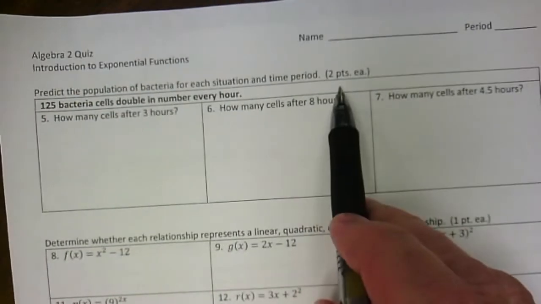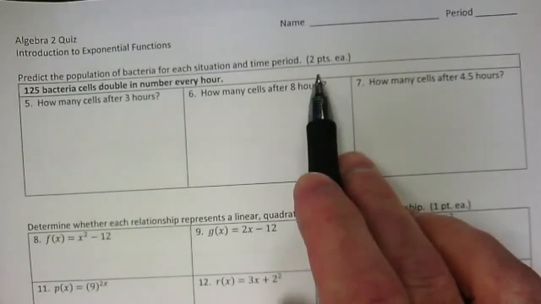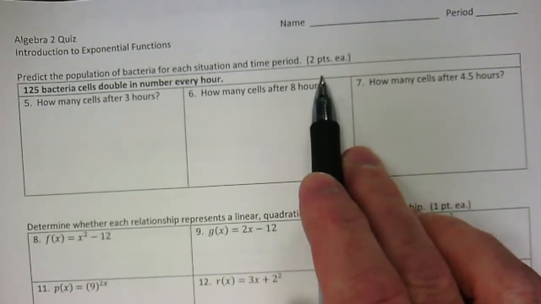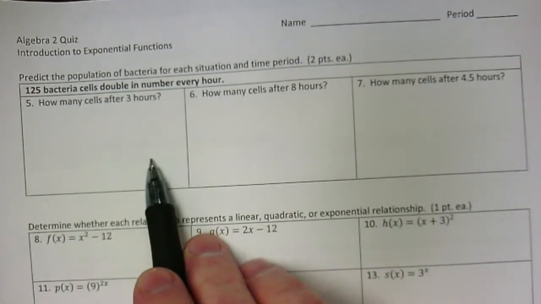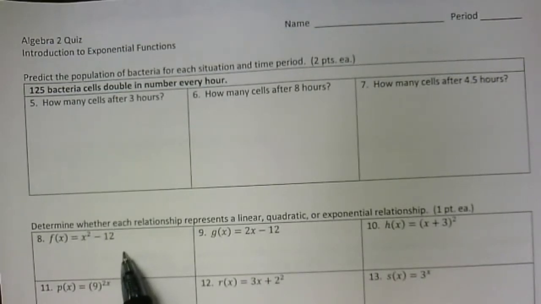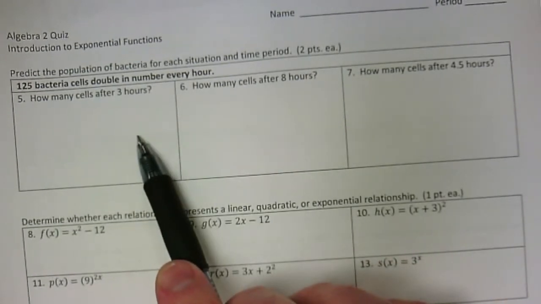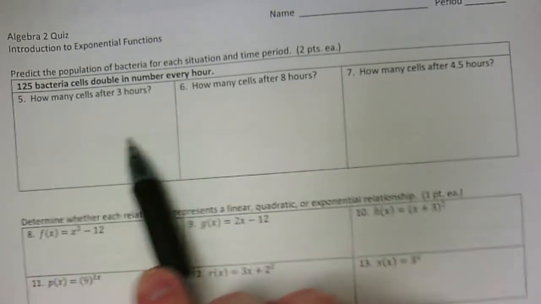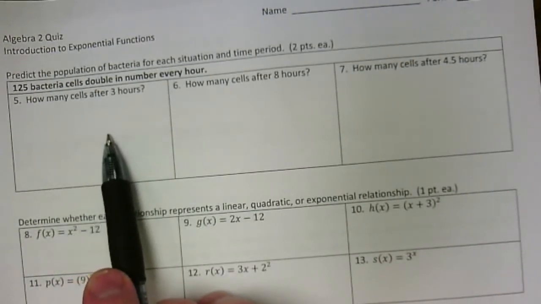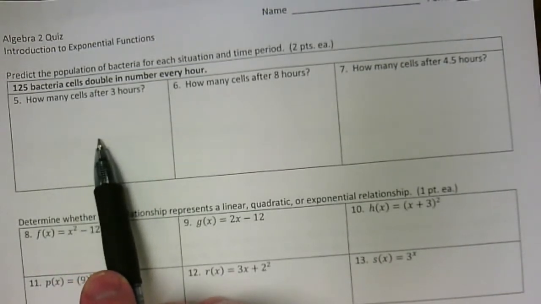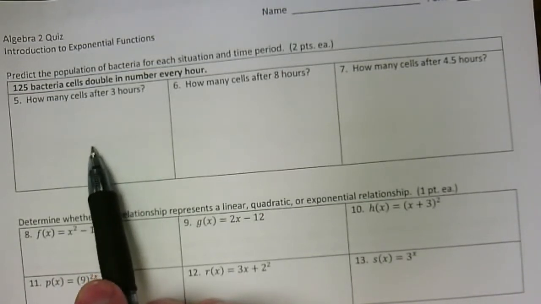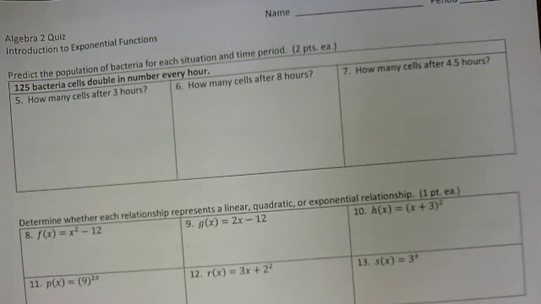Just some thoughts here. Some of these questions are 2 points and some of them are 1 point. Anytime you have a 2-point question, there's probably some additional work to do. It's not just a one and done type answer, and we'll talk about that a little more. But if it's 2 points, don't just put an answer, especially if it's wrong. You're going to lose 2 points. But if you show some work and it shows some understanding, you're going to only lose 1 of the 2 points. Because anytime you take one of these quizzes, you need to prove to me your understanding. And that's truly where your grade comes from each quarter.